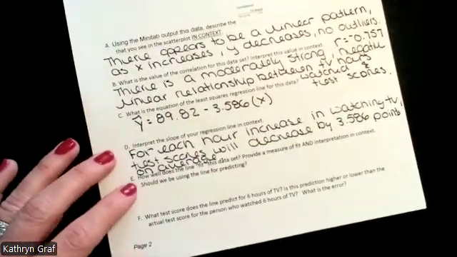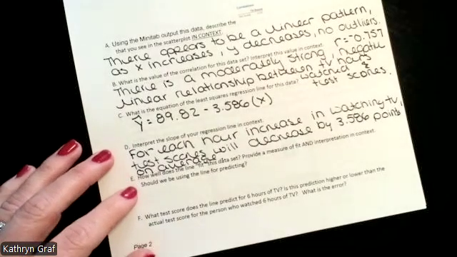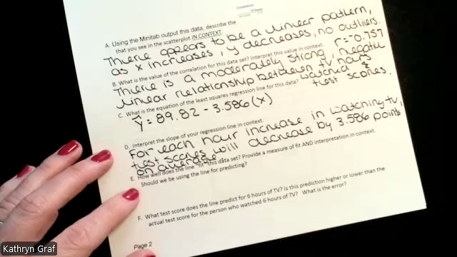The next part says, how well does the line fit this data? Provide a measure of fit in interpretation context. Should we be using the line for predicting?